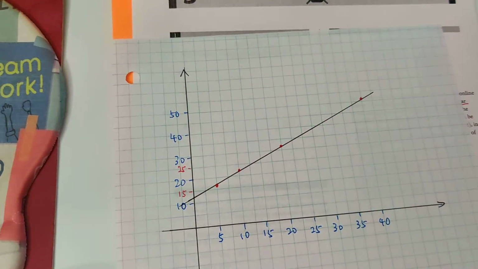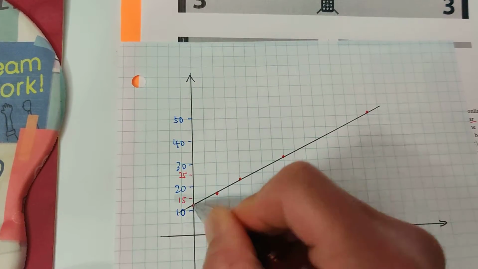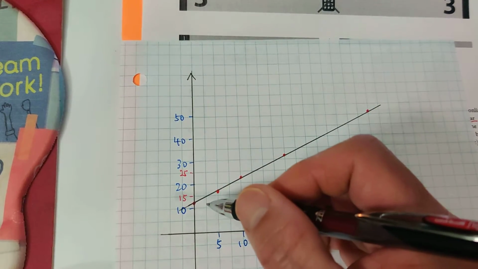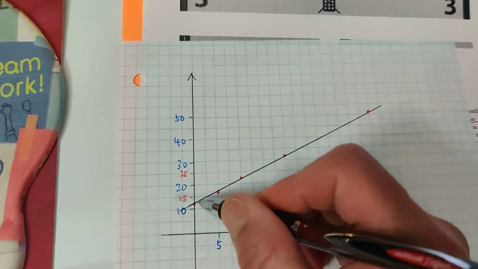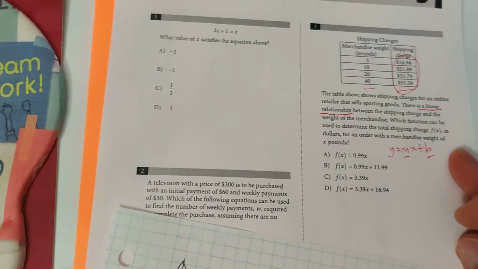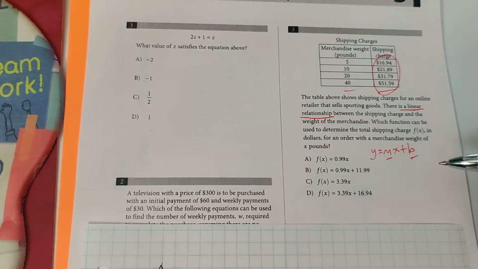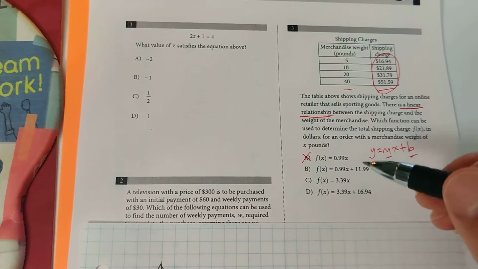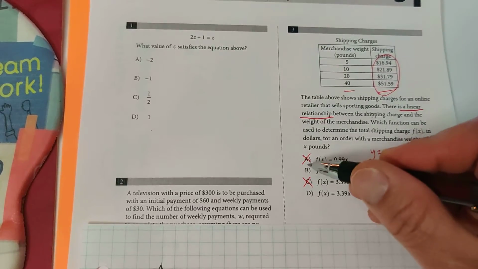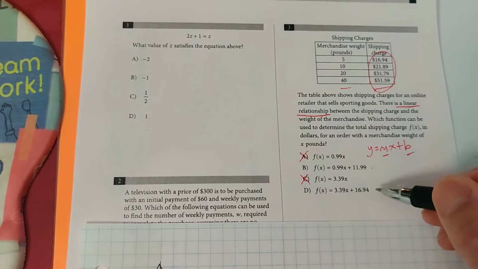Now you can see that the y-intercept is right here, somewhere in between 10 and 12. Let's take a look at all the multiple choices that we have here, and see which one looks like it. I'm going to cross out A and C because A and C do not show the y-intercept. So the only possible answers would be B or D.